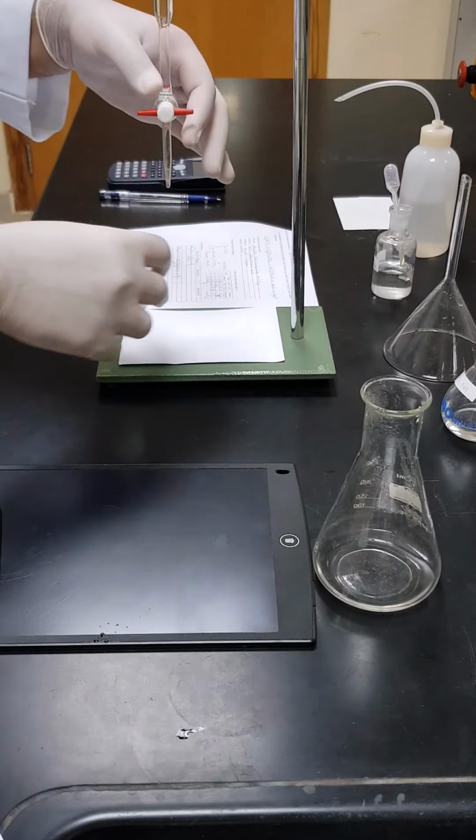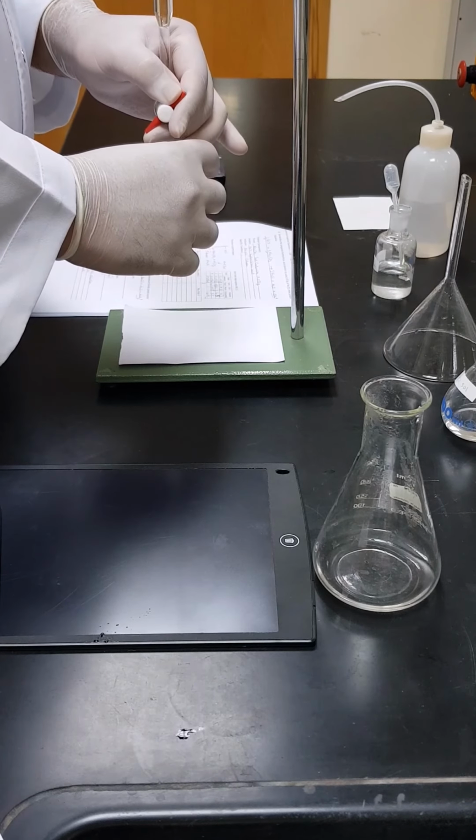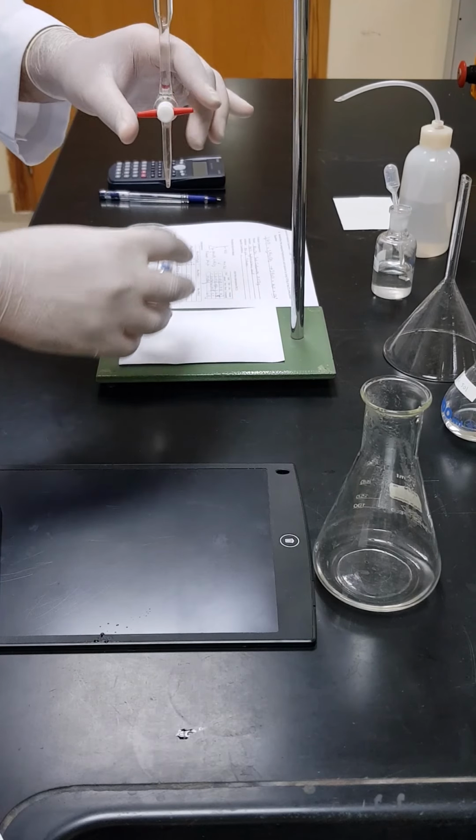Then we are going to adjust the meniscus of the solution inside the burette to the mark 0. Yes, now the lower meniscus is well adjusted.